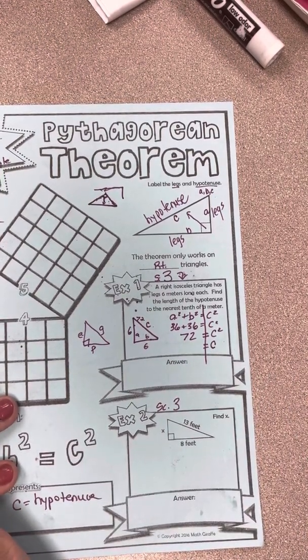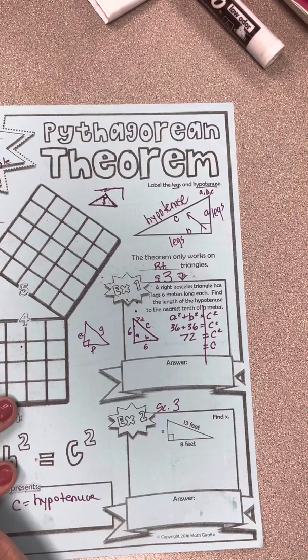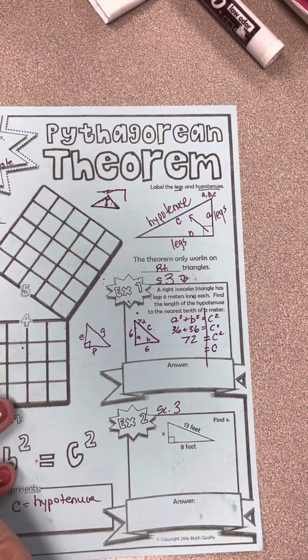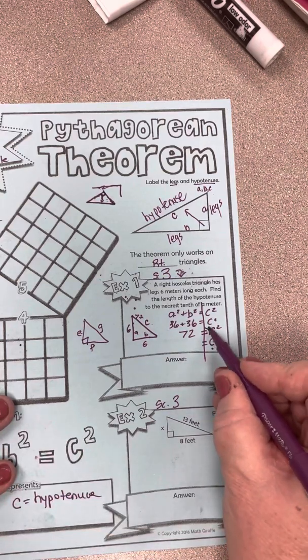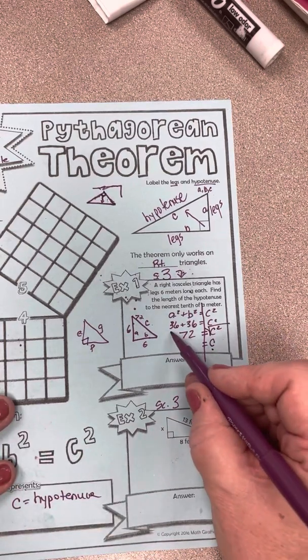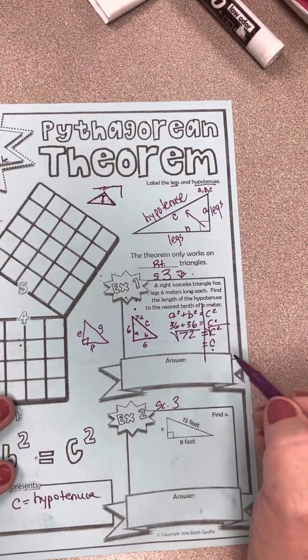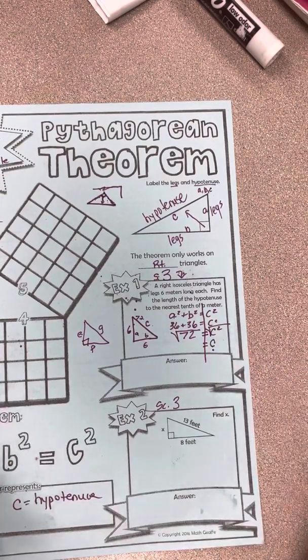What do we do to get the square root of C squared? What letter are we multiplying together 2 times to get C squared? We're getting C. So I took the square root of C squared, so I need to take the square root of 72 because that's the inverse of squaring a number.